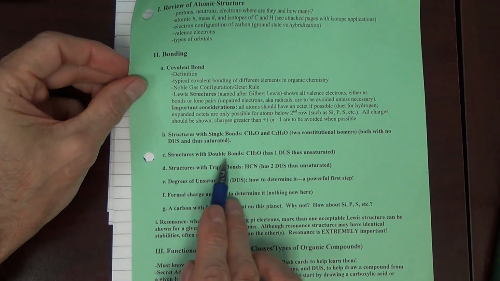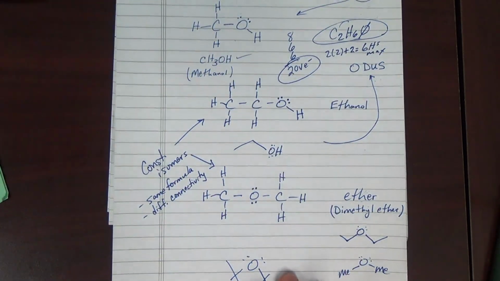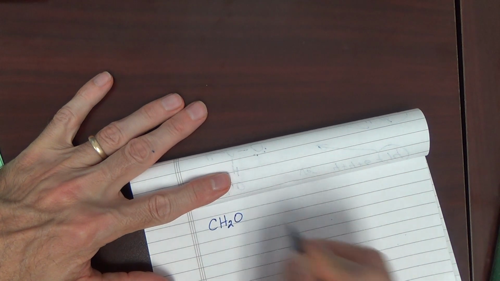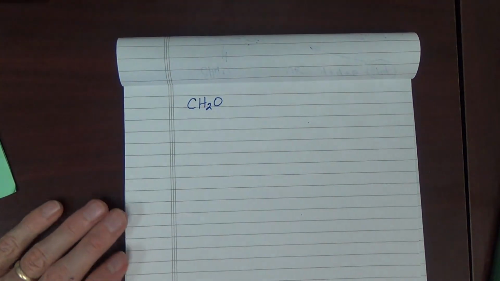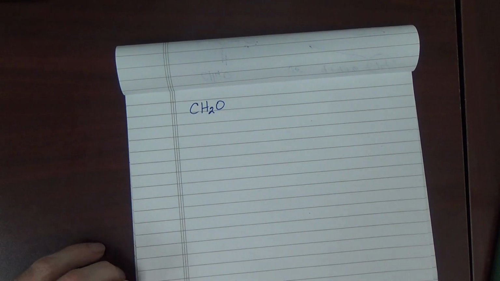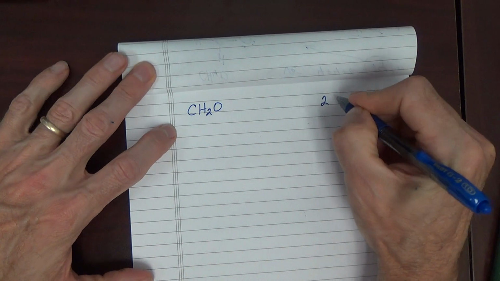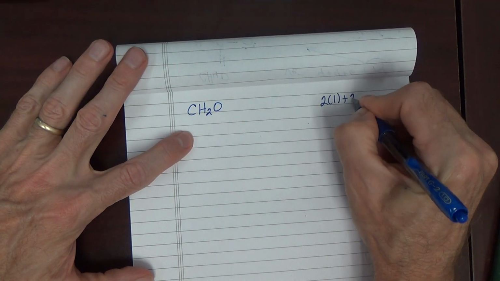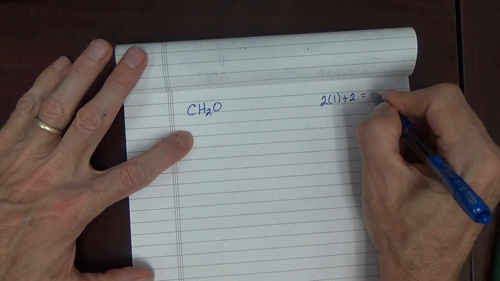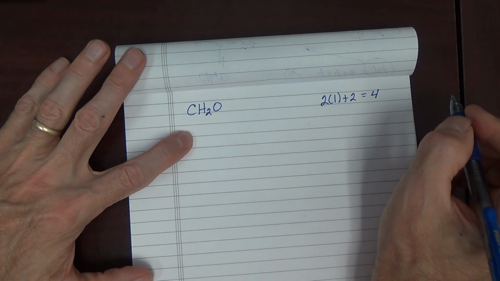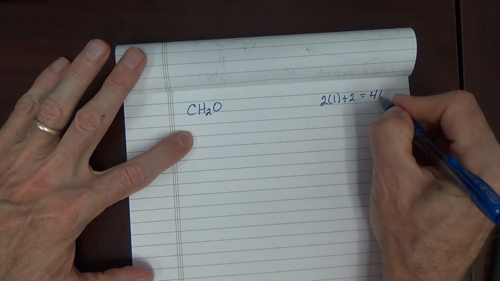Okay, let's try C. Now I've already kind of given it away here. Let's bring in something with a double bond. CH2O. There's your formula. I've already told you on the outline it has 1 DUS. Is that right? Let's ignore oxygen. 1 carbon. 2N plus 2 equals 4. Four H is max.